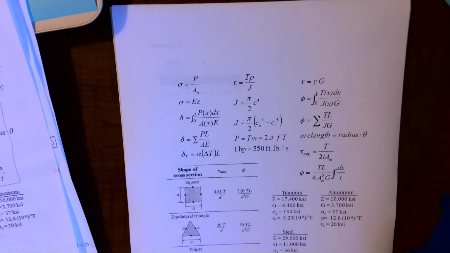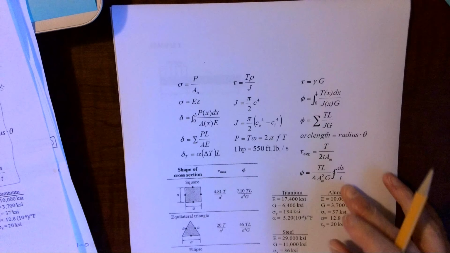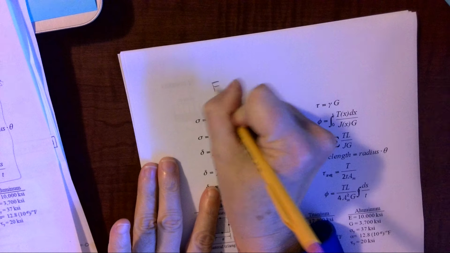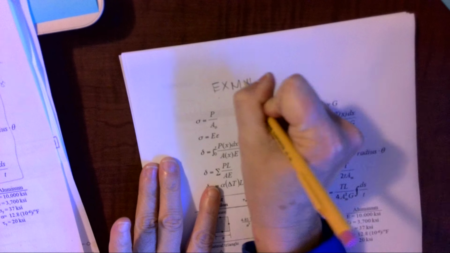So I don't know how many of you guys have been watching any of the videos, but I worked with a couple of students during office hours, and I thought it would be easier just to make you guys a review video. So this is an equation sheet from exam number 3, which will be next Tuesday, not this week.